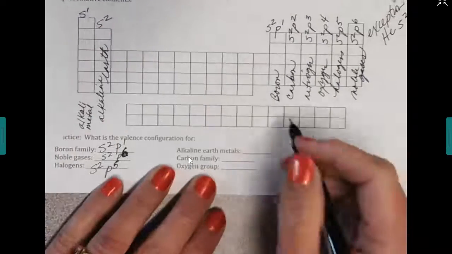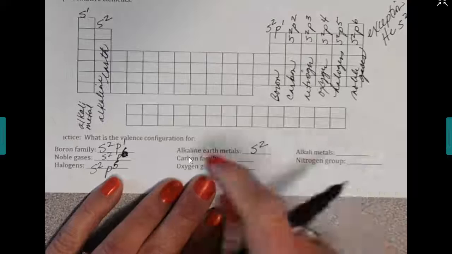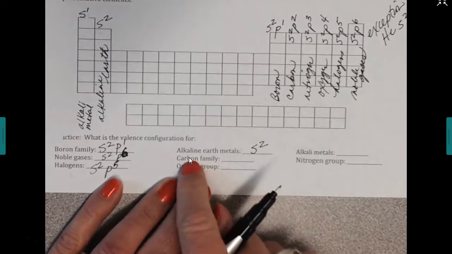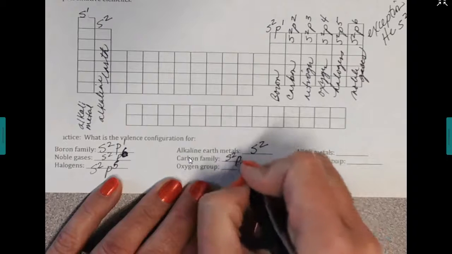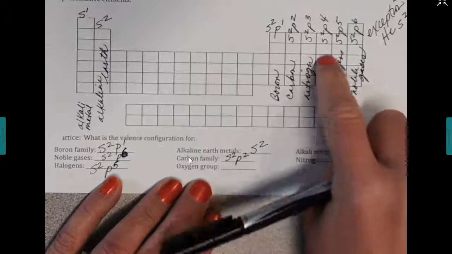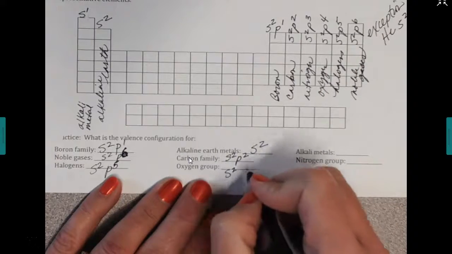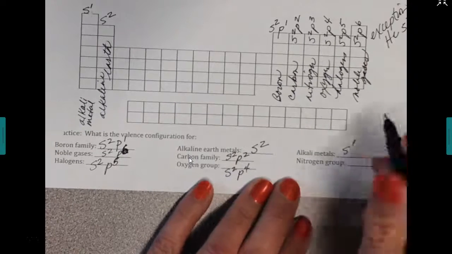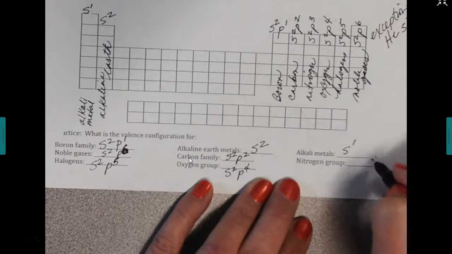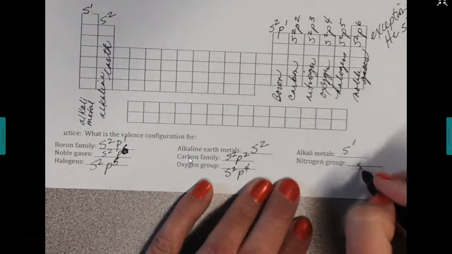Alkaline earth metals are straight s2. Carbon family, s2p2. Oxygen family, s2p4. Alkali metals, s1. And last, the nitrogen group, s2p3.